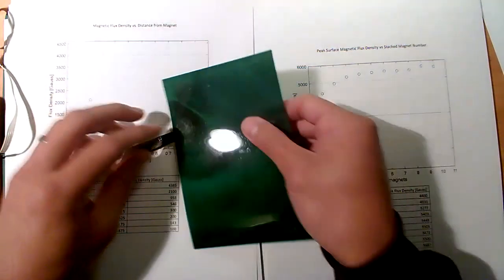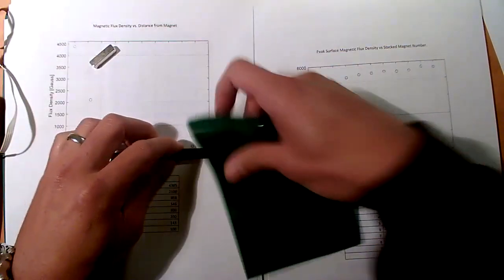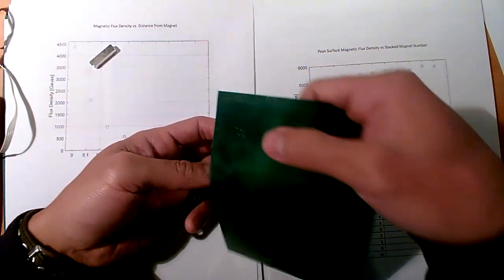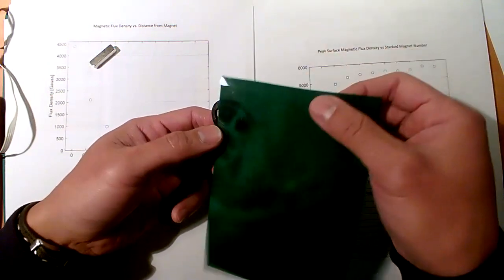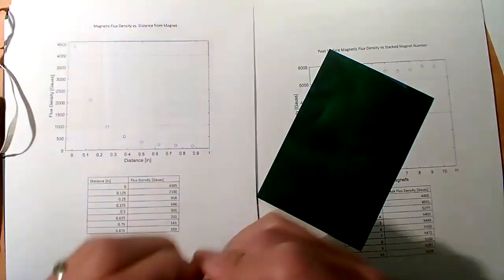Can I do the same thing for this? Let's see here. I see that line in the middle. It's not the greatest. There you go. You kind of see that separation in the middle, right? Kind of neat.